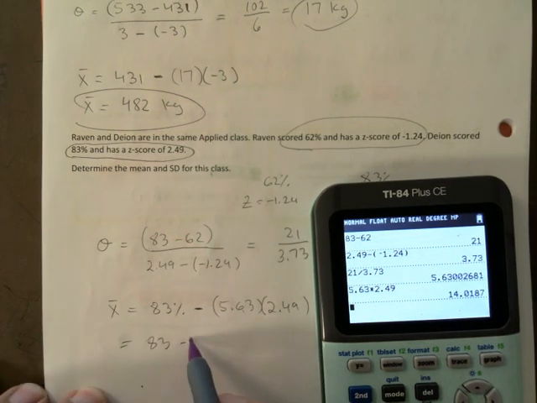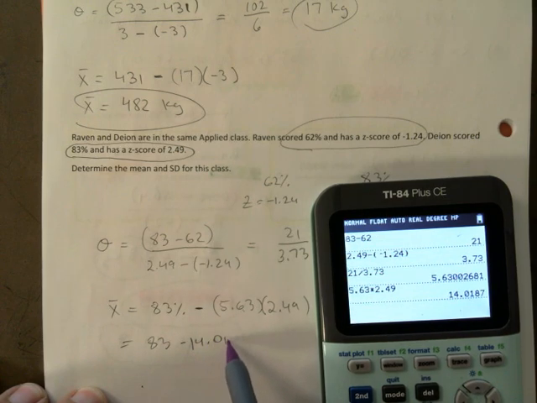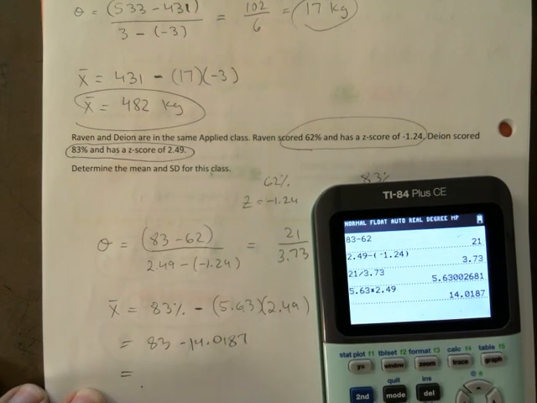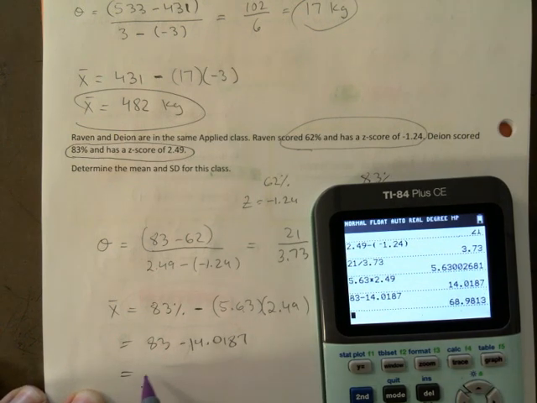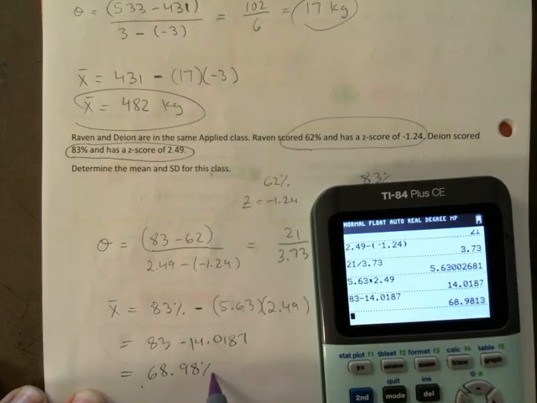This is 14.0187. So the average is 68.98% for the class.